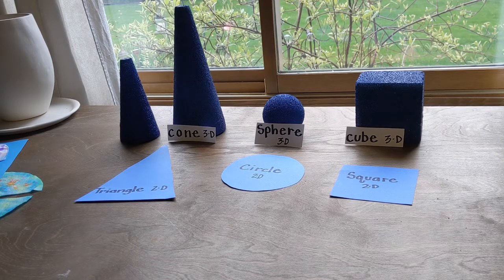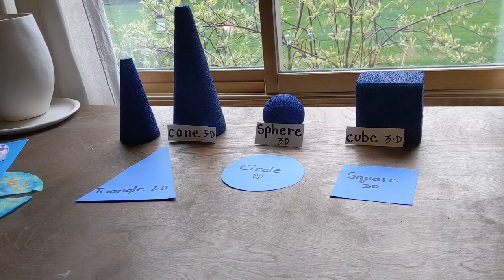Forms are three-dimensional. You can see around them, hold them in your hands, walk to the other side. They have length and width and depth. Now, these aren't the only forms in the world. I just want you to have a basic understanding of the difference between two-dimensional and three-dimensional. I think you're all pretty good at that so far.